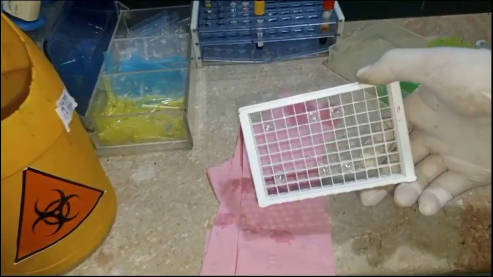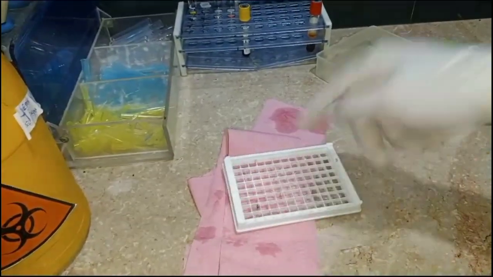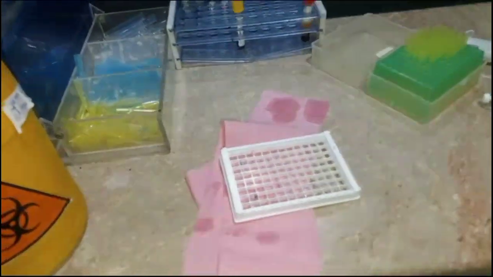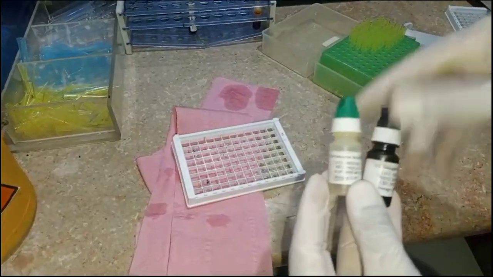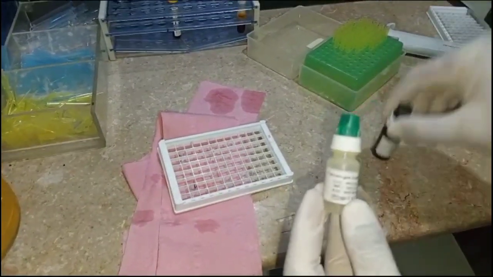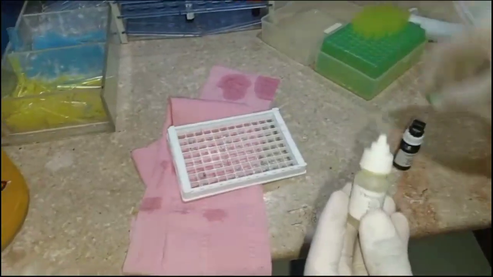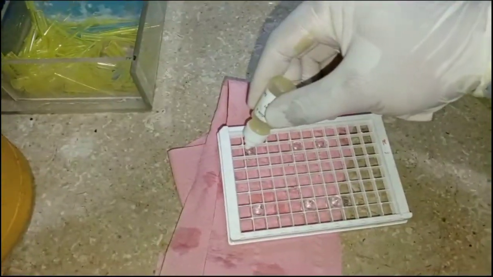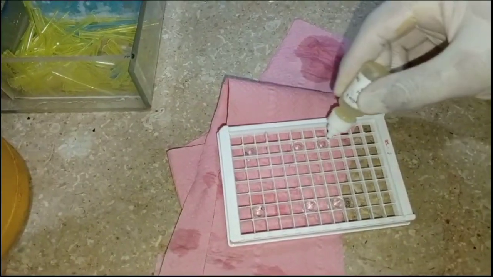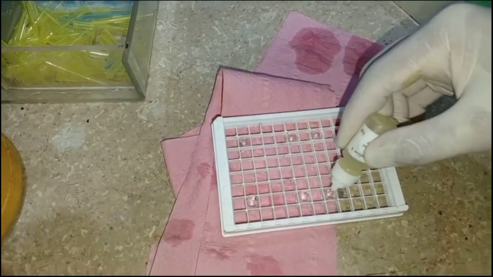As you can see, the wells are now dry. Next, what should we do? We have to add the chromogen solution. So first of all, we should add color A solution in all these wells, as you can see. Okay, so what is the purpose of color A? So color A, we can say, is TMB.